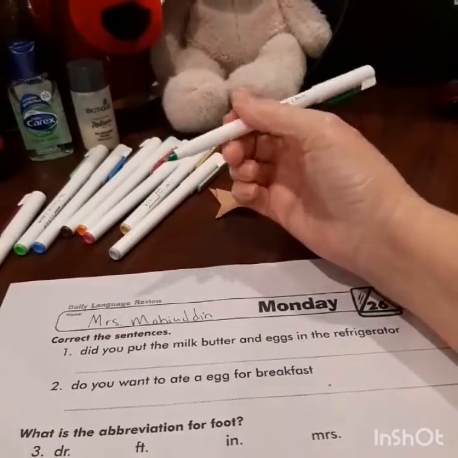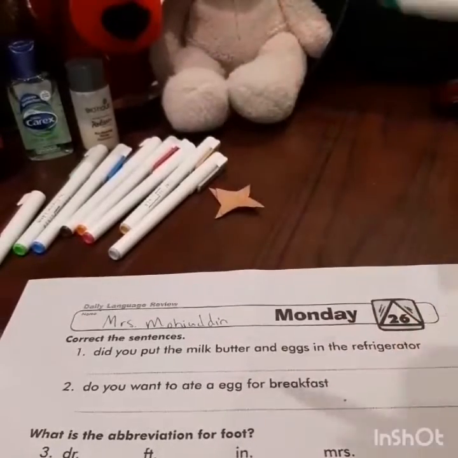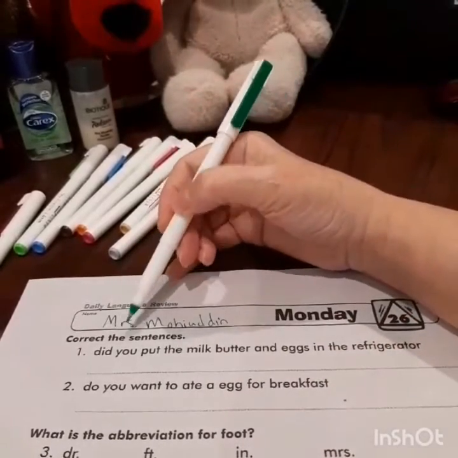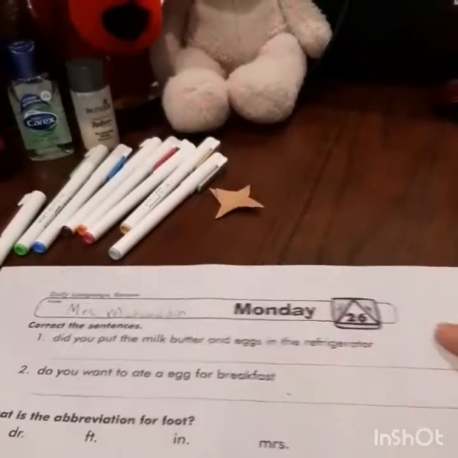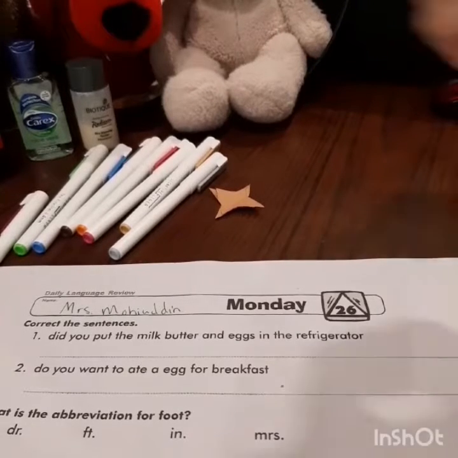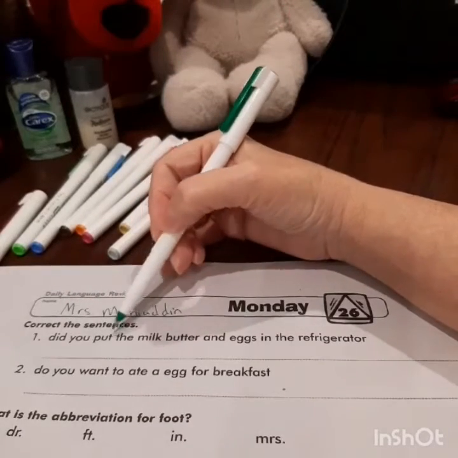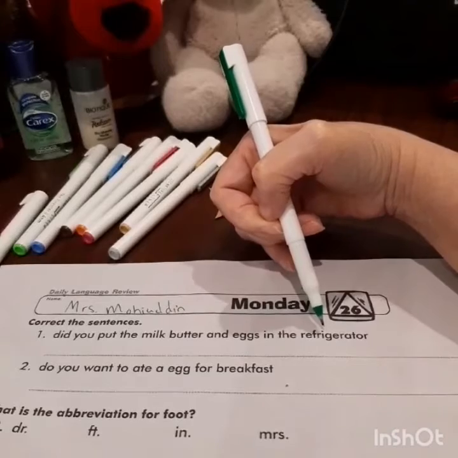Okay, first thing you always do before you start to work is you read the directions so you know what to do. Correct the sentences, okay? Okay, so there are some mistakes with this first one, and I'll tell you now there are 3 errors in the first one. Okay, I'll read it to you. Did you put the milk, butter, and eggs in the refrigerator?